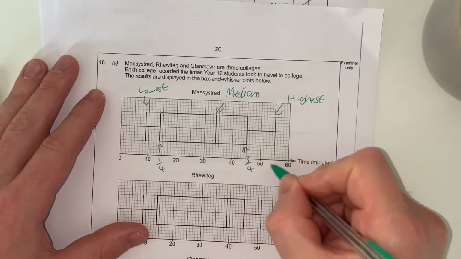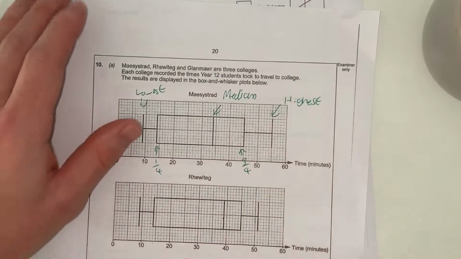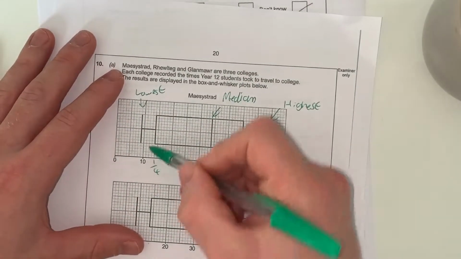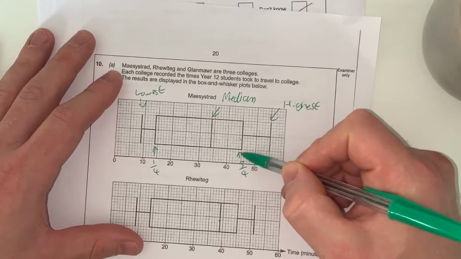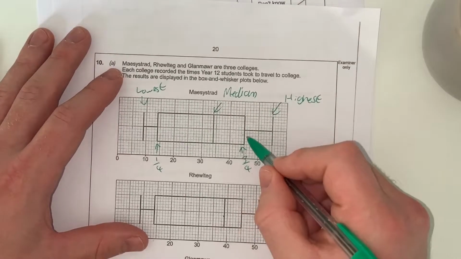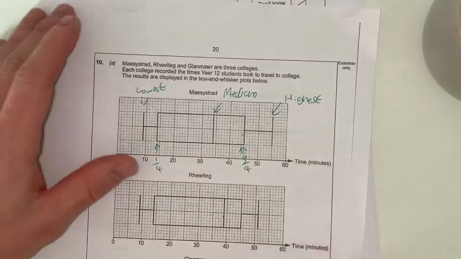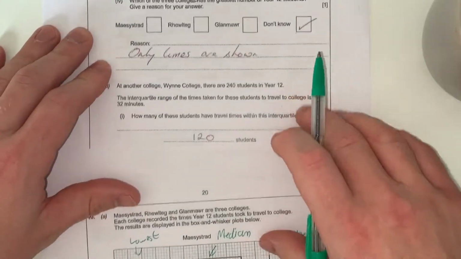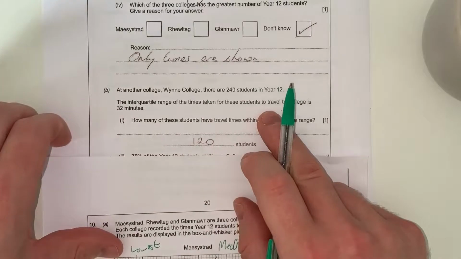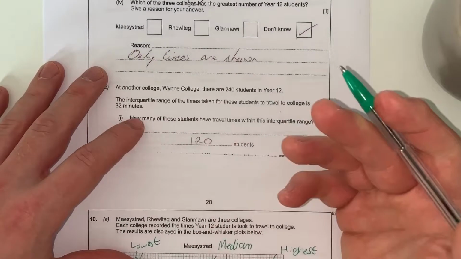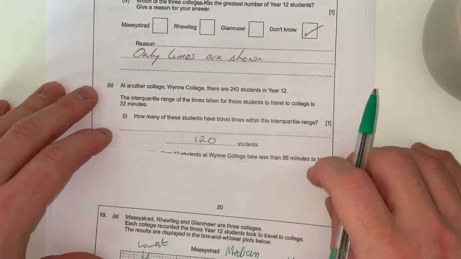Well, how many quarters are there between 3/4 and 1/4? Well, 2. Okay, so if this is 1/4 of the people, this is 3/4 of the people, then obviously the whole box always represents half of the people. So all you have to do to find out how many of the 240 students were within the interquartile range is 120, because it's always going to be half of the people. Bit of a trick question.